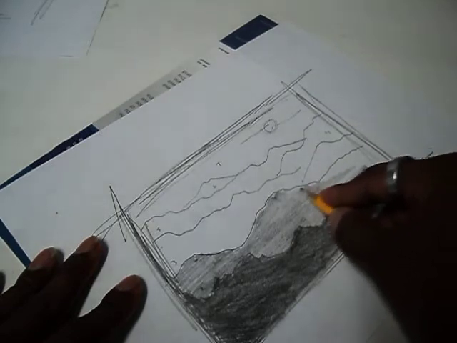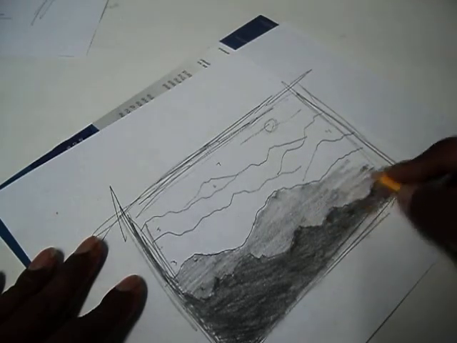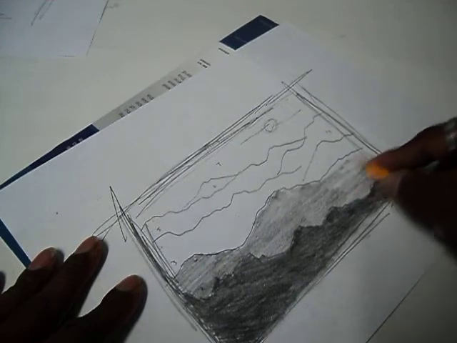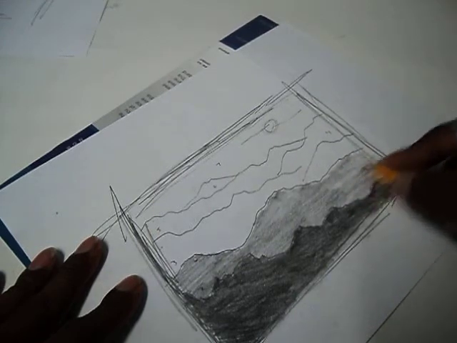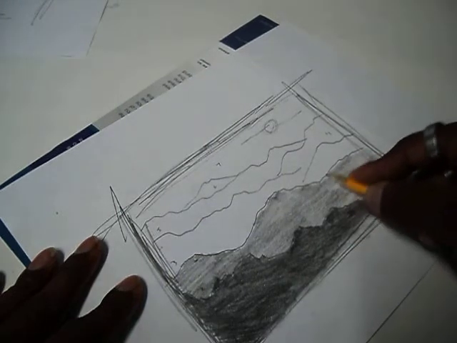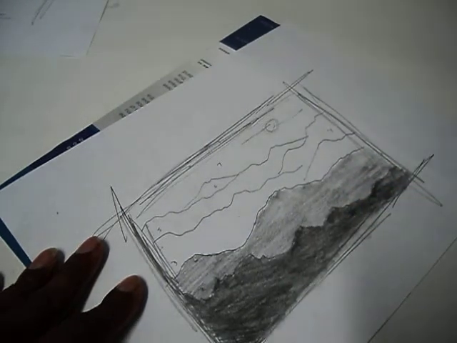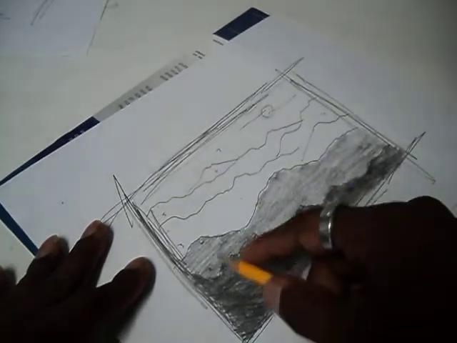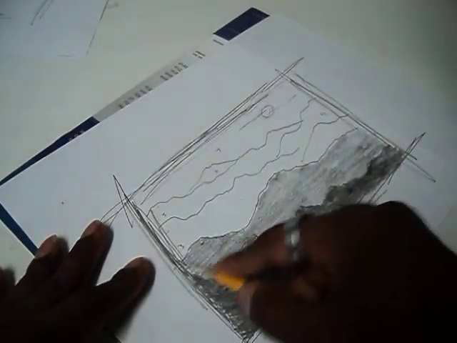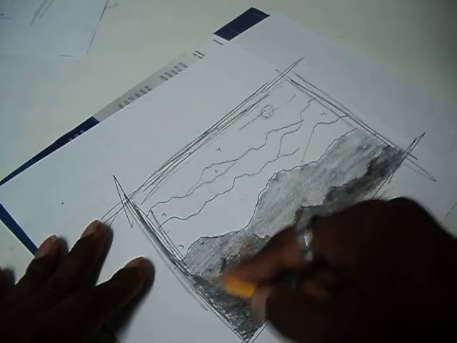See, the trick to this little project is yes, you're going to make another value scale. And what has to happen is it's going to give the illusion that these mountains are fading off into the distance. That is the whole atmospheric perspective concept. Now, I am going to get into perspective.